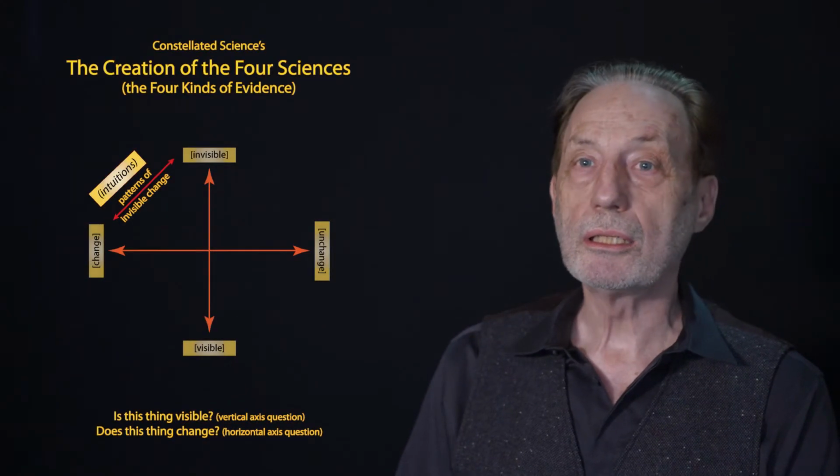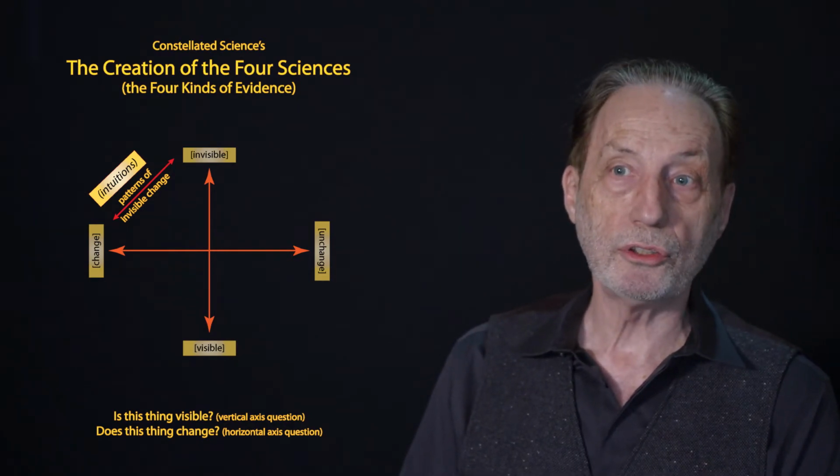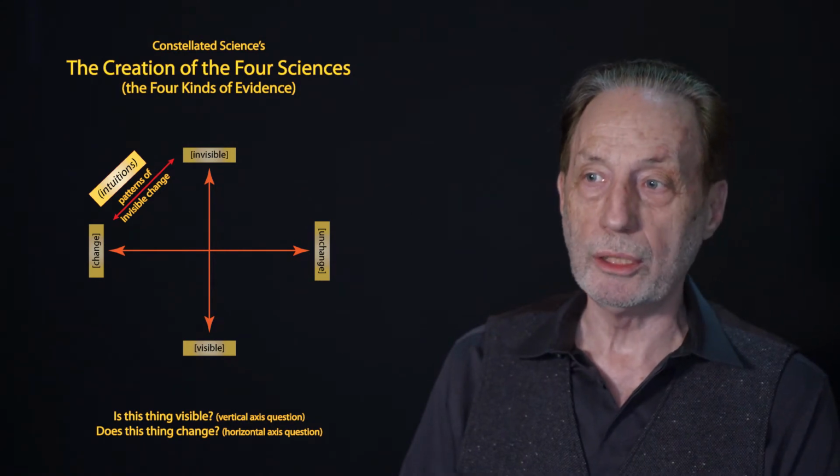Those four scientific patterns also have another function. The exact same joining of adjacent answers now becomes the four kinds of evidence. If you look at the upper left quadrant, patterns of invisible change, the kind of evidence that is intuitions. And quite honestly, conventional science tends to leave this out, even though there are some occasional references from geniuses like Einstein to the importance of intuition.